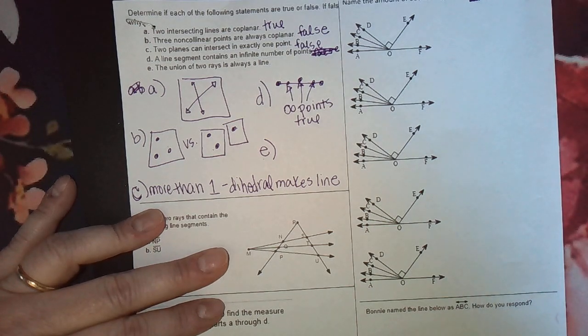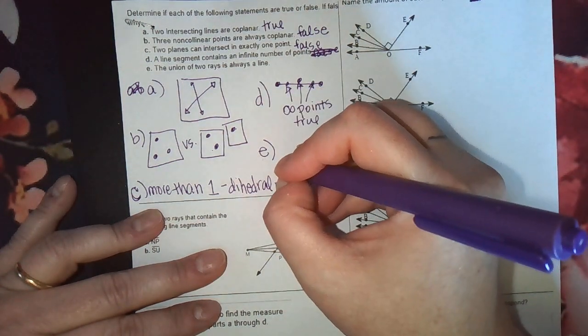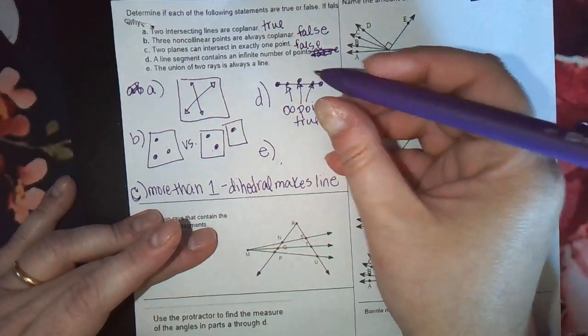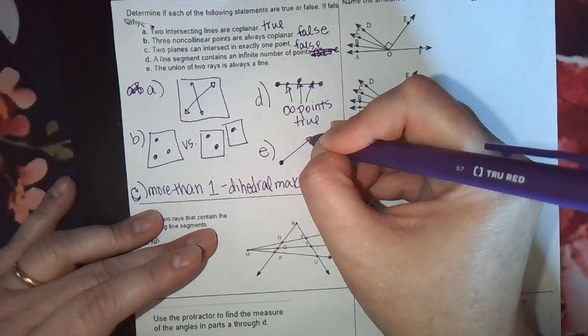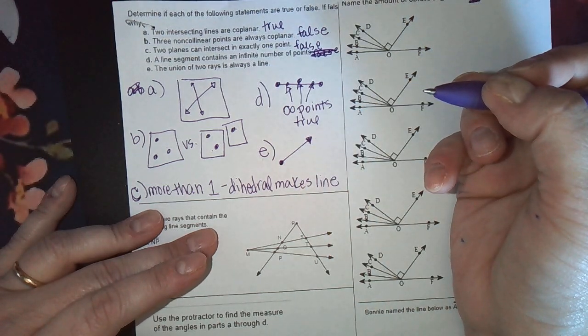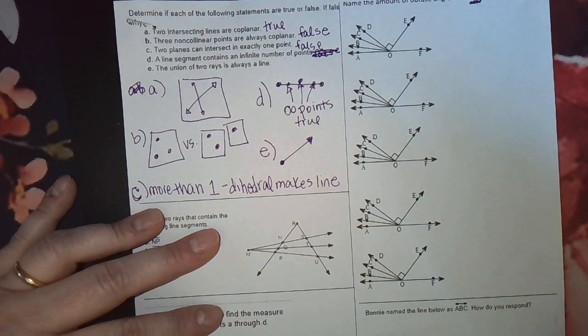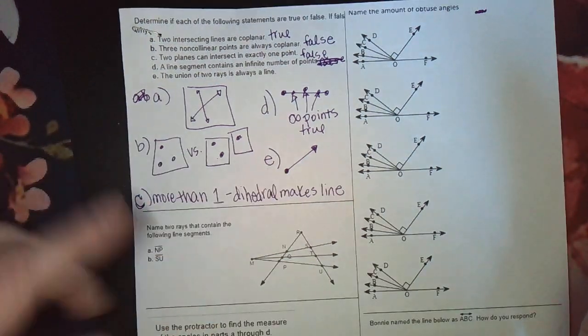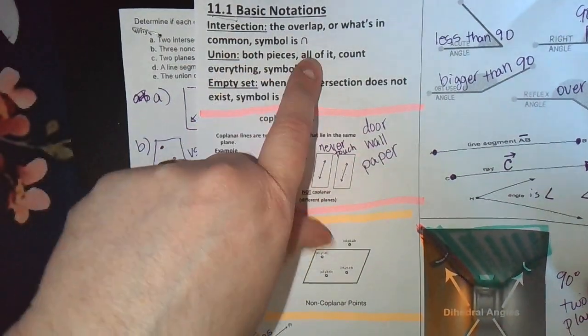Okay, part E says the union of 2 rays is always a line. Okay, well, a ray is a line with a dot on one end. Okay, and it says the union, that means from our very front piece of notes, both pieces of it.